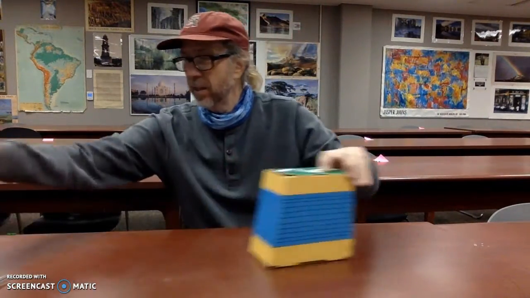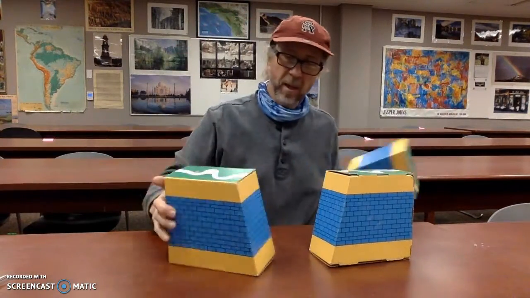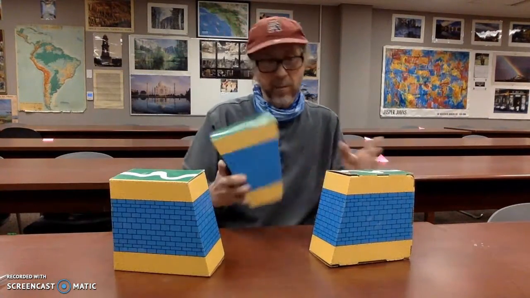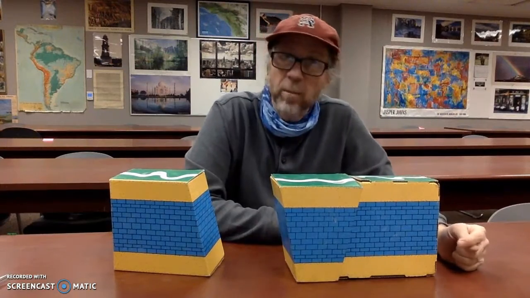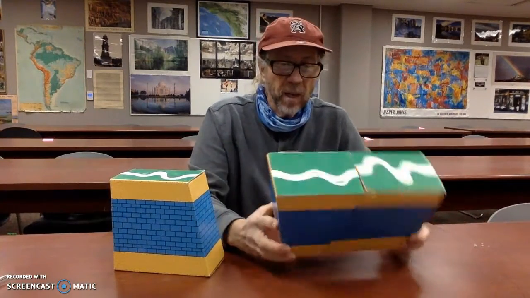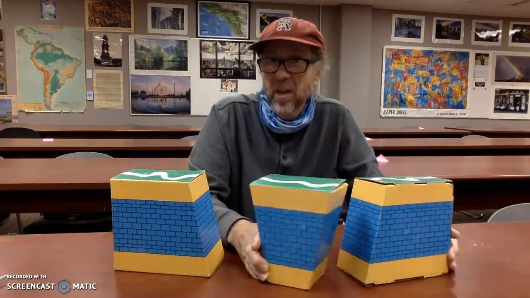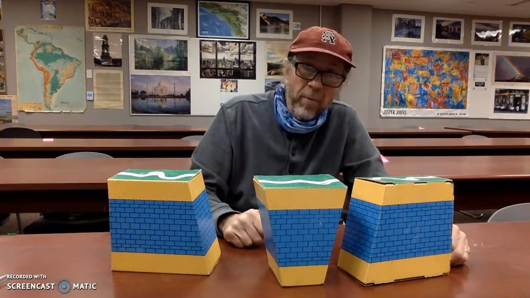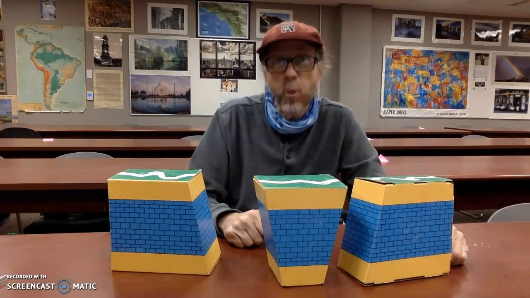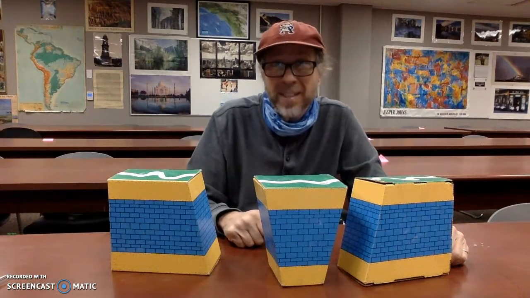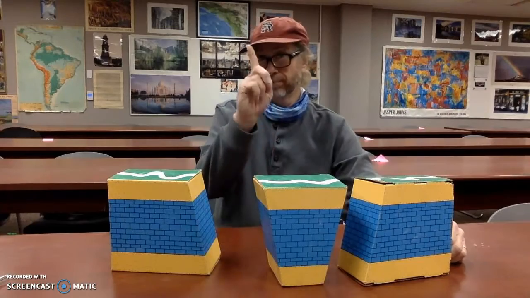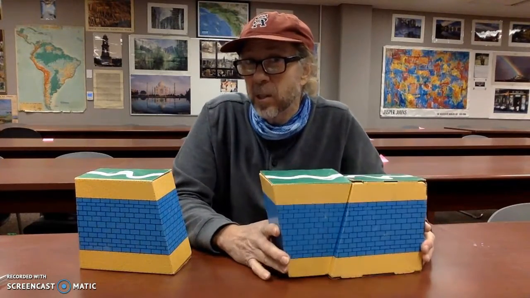All right, now let's take a look at these models. So you or your parents, it's a long time ago, I think, probably 25 years ago, paid for these. Very nice. Some assembly was required. Remember, we have normal faults, reverse faults, thrust faults, and strike slip faults. See if you can discern which one's which.